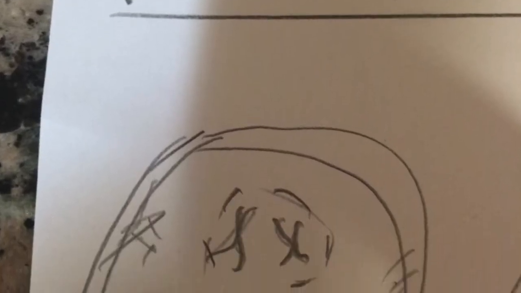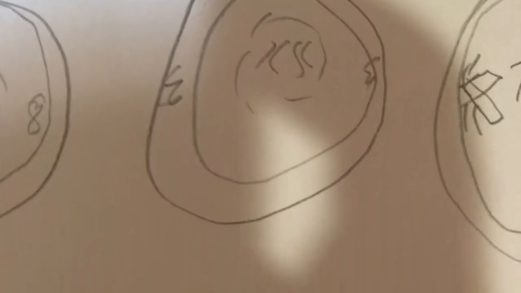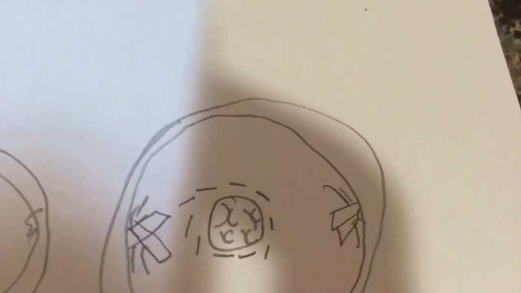The first one being prophase. Chromatin in the nucleus begins to condense and becomes visible in the light microscope as chromosomes. The nucleus disappears, centrioles begin moving to opposite ends of the cell, and fibers extend from the centromeres. Some fibers across the cell form into the mitotic spindle.